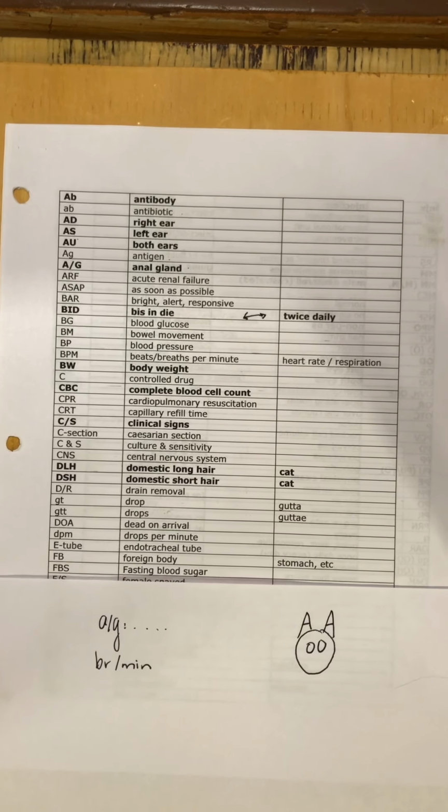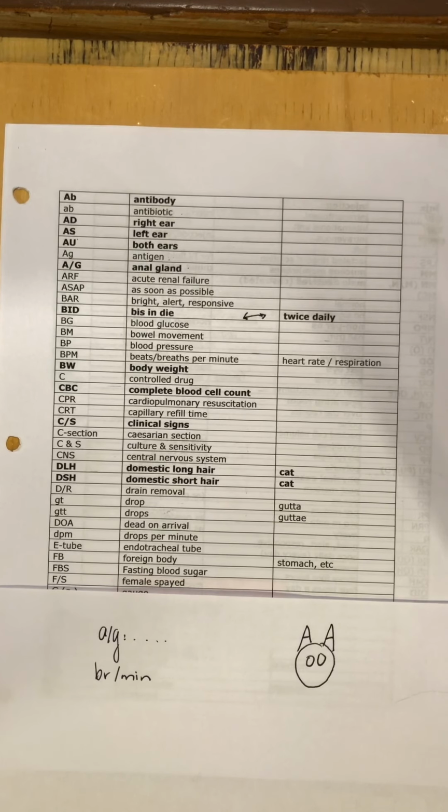Okay, so moving on, FBS stands for fasting blood sugar. So we're taking a blood sugar reading when the animal hasn't had a meal, usually in 12 hours. F/S stands for female spayed. So that just means a female animal that has had her uterus and her ovaries removed.